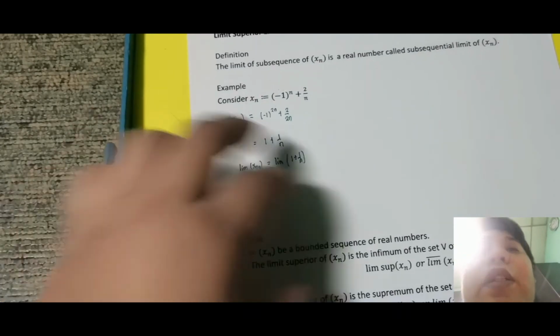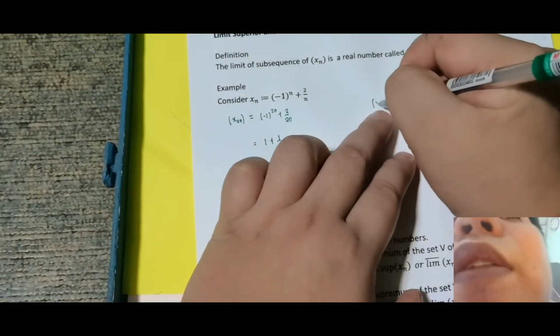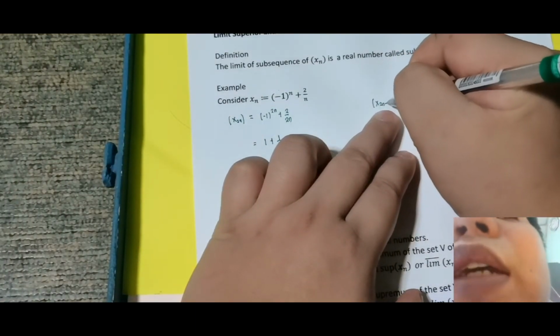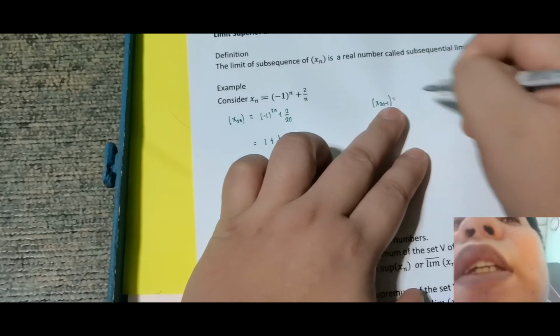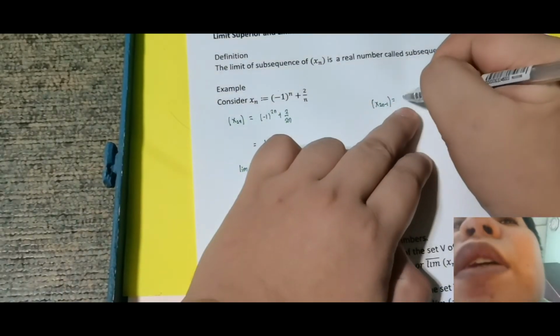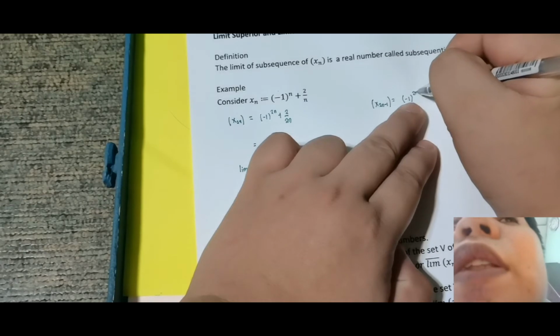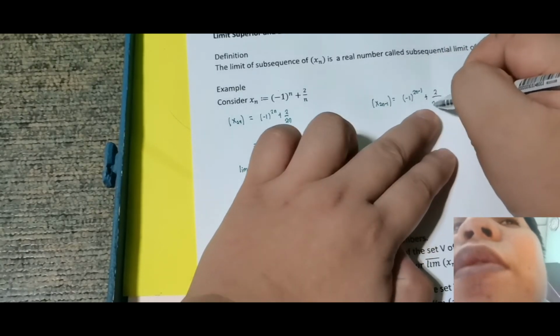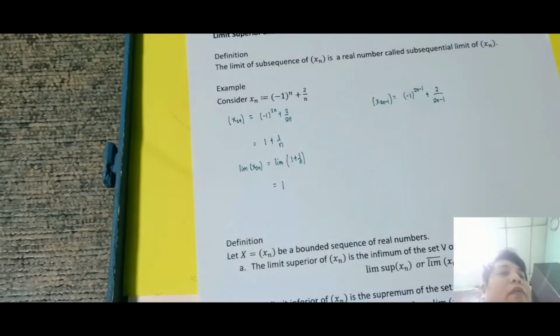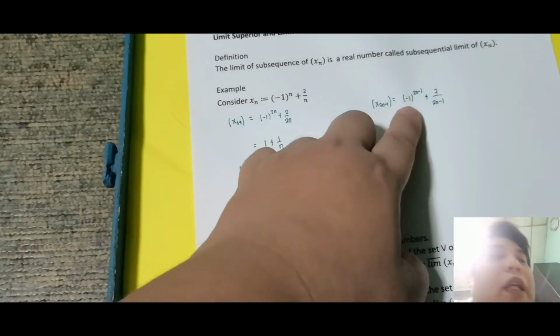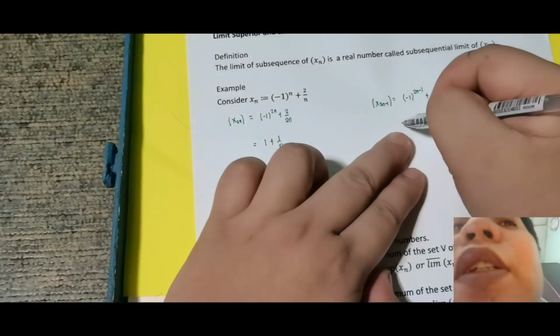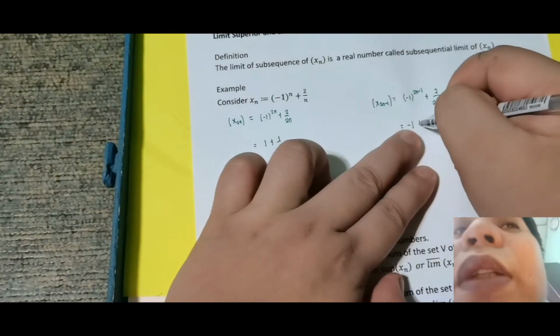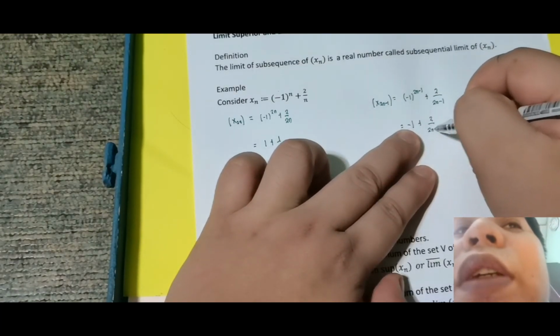Okay, next is ang x sub 2n minus 1. This is negative 1 raised to 2n minus 1, plus 2 over 2n minus 1. Since lagi siyang odd, always siyang negative, so this is always negative 1 plus 2 over 2n minus 1.